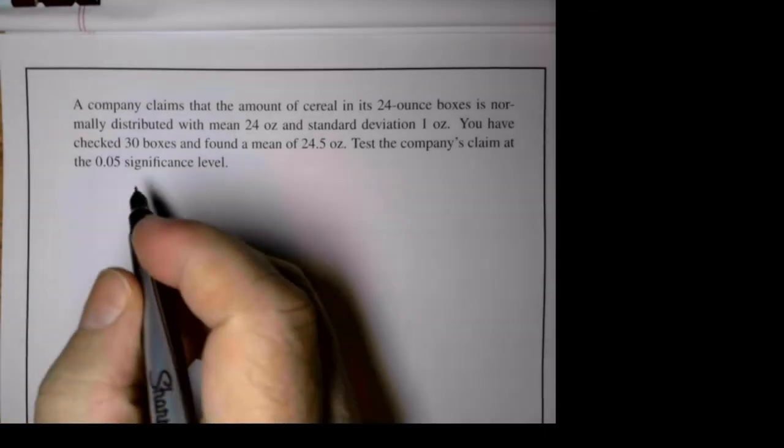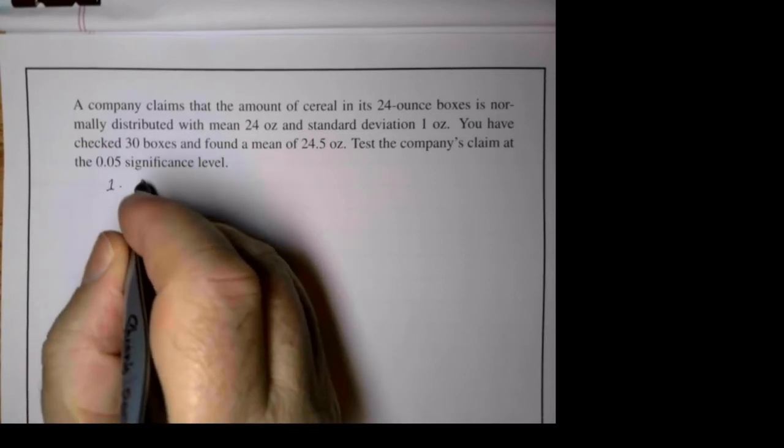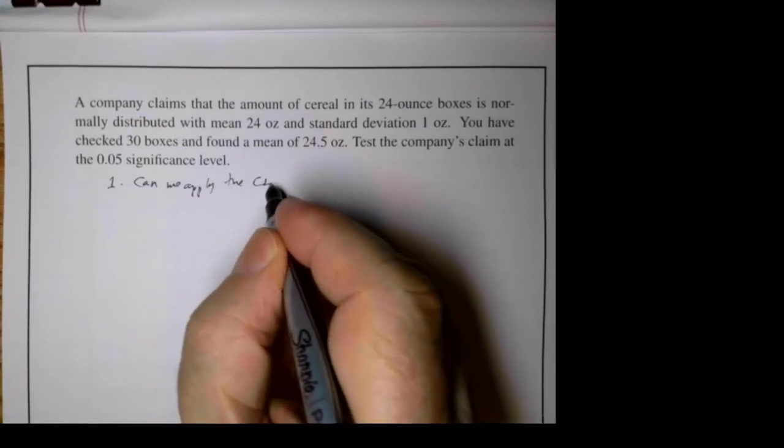So the first thing we have to do is ask a couple of questions. First question is, can we apply the CLT? If we can't apply the CLT, we can't do any test at all, so we have to check that first. When can you apply the CLT? When you have an approximately normal population.